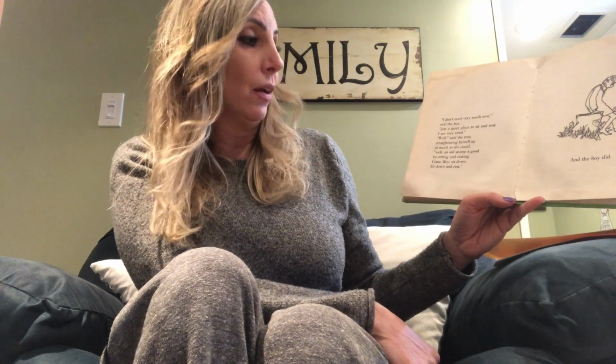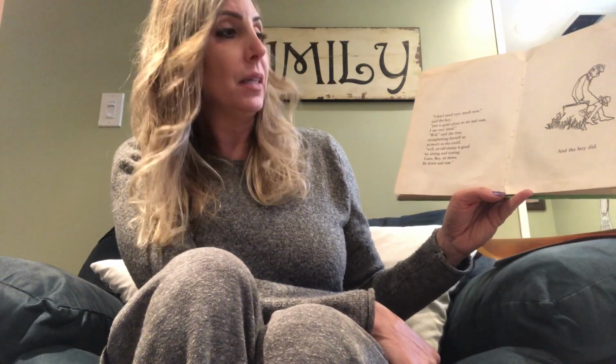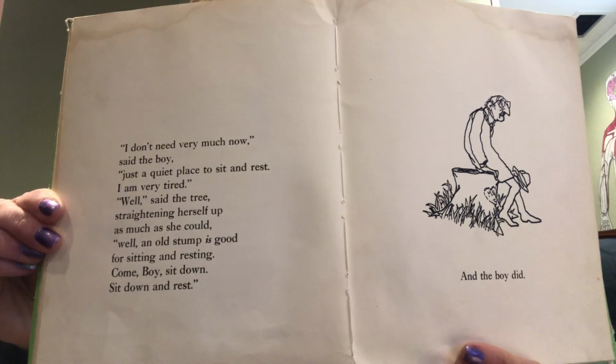"Well," said the tree, straightening herself up as much as she could, "an old stump is good for sitting and resting. Come, boy, sit down and rest." And the boy did. And the tree was happy.